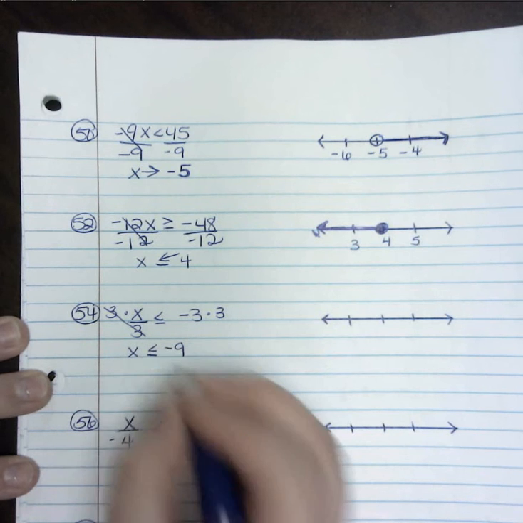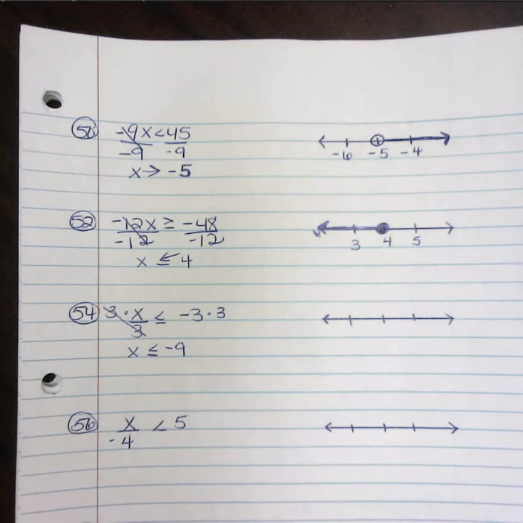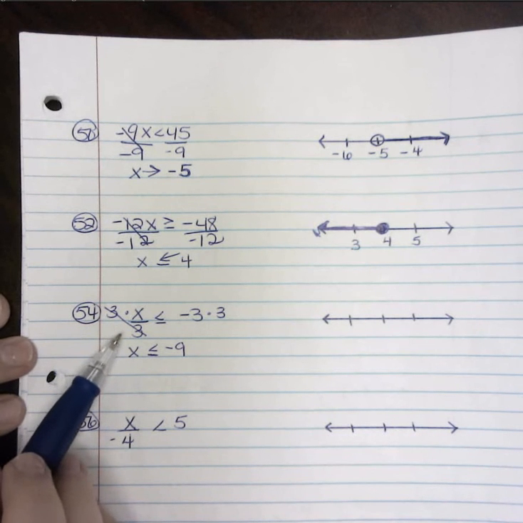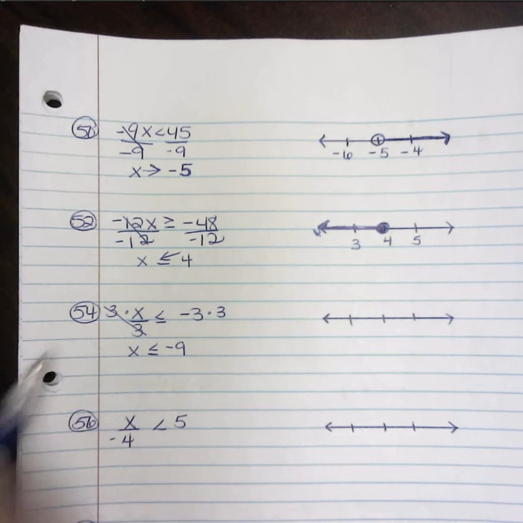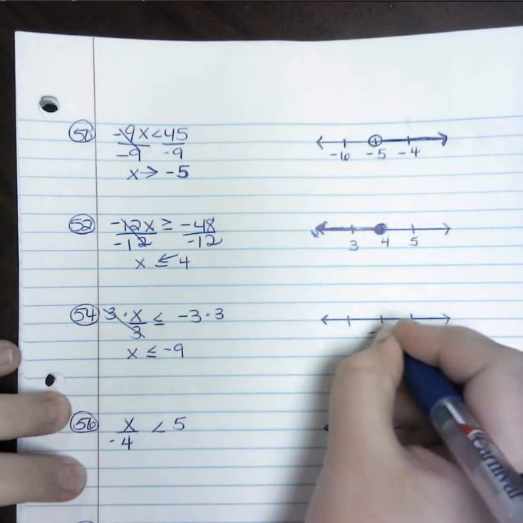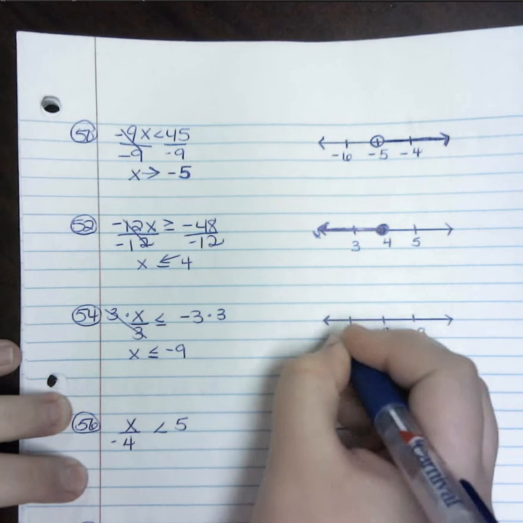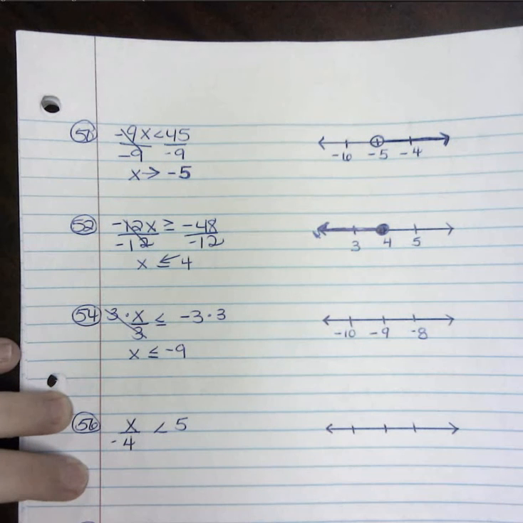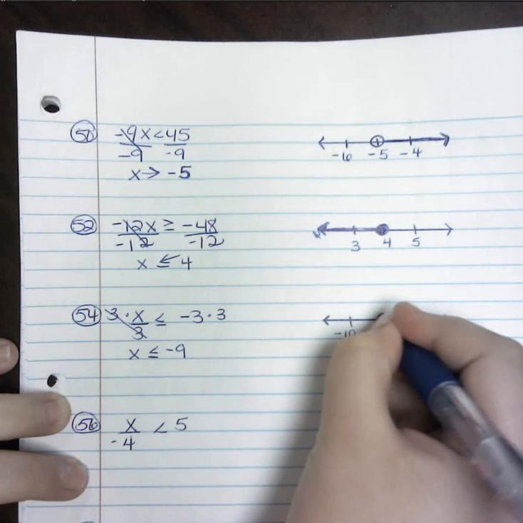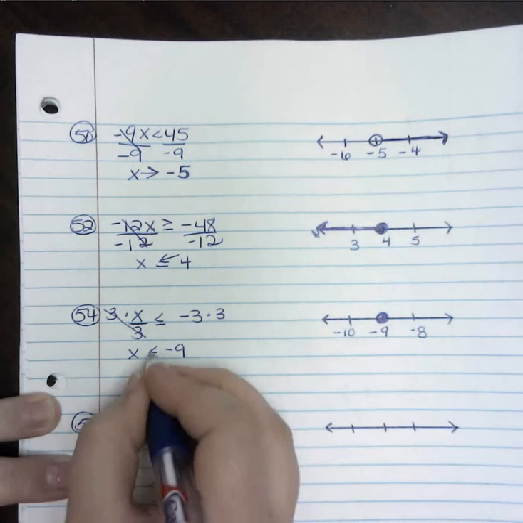Notice how I did not flip the inequality sign. The rule is when you multiply or divide by a negative number. Here I only multiplied by a positive number, so we don't flip it. Only when you multiply or divide by a negative number. So I have my -9, -8, and -10. Closed circle on the -9, and I'm going to shade to the left.